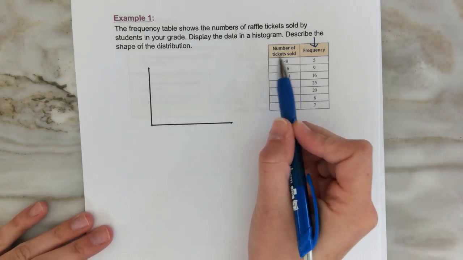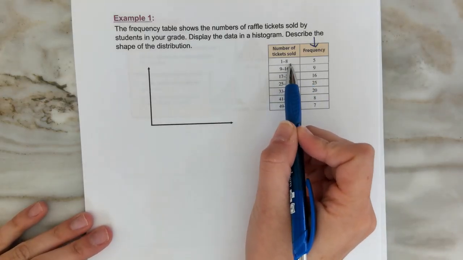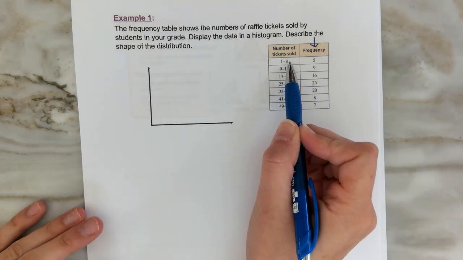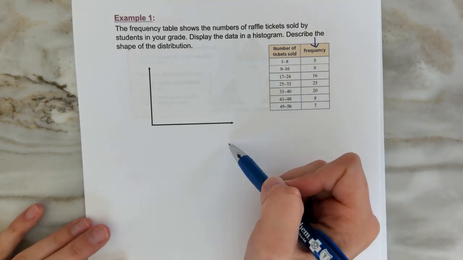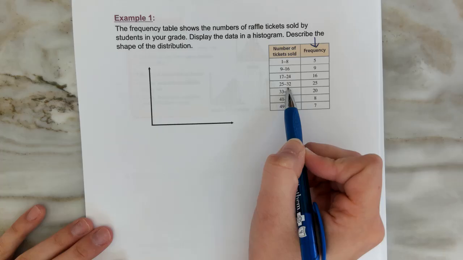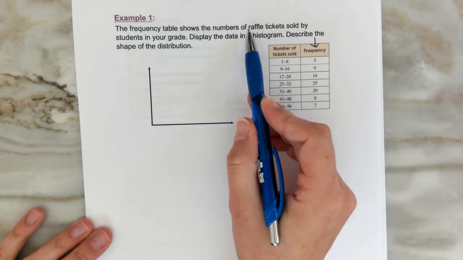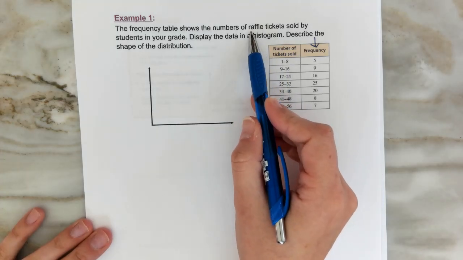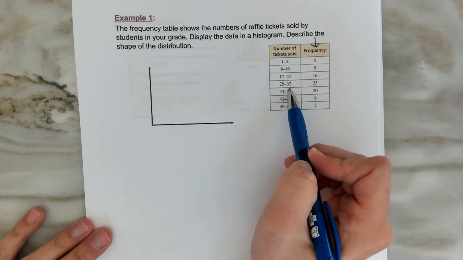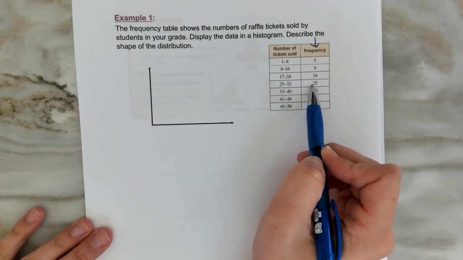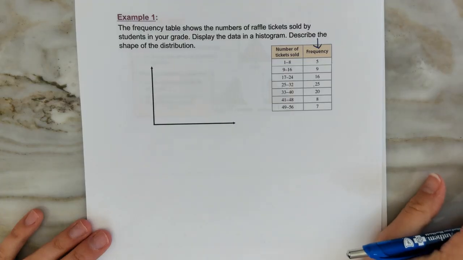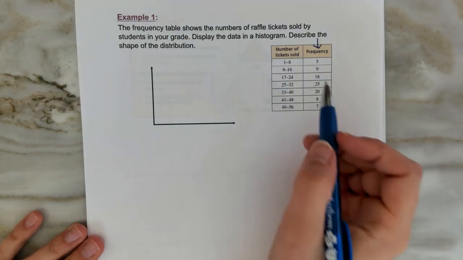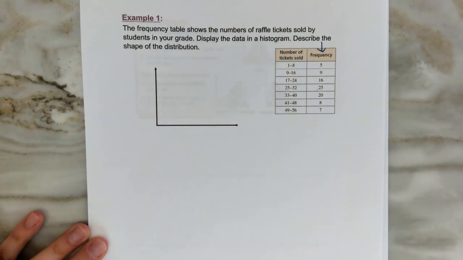So this is the number of tickets sold, 1 through 8. If you sold 1 through 8 tickets, how many people did that? 5 people did that. If you sold 25 to 32 tickets, right? If you were a student selling 25 to 32 raffle tickets, how many students did that? 25 students. So the frequency is how many times it happened. So what we are going to do is take this data and create a histogram with it.